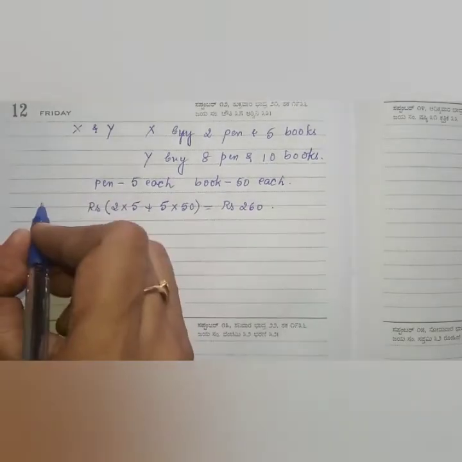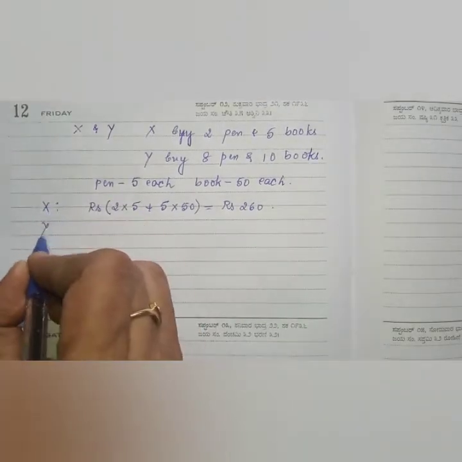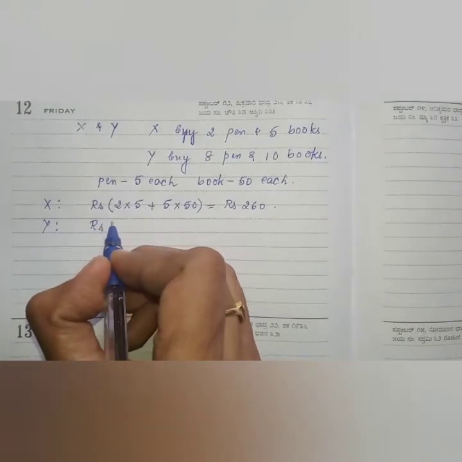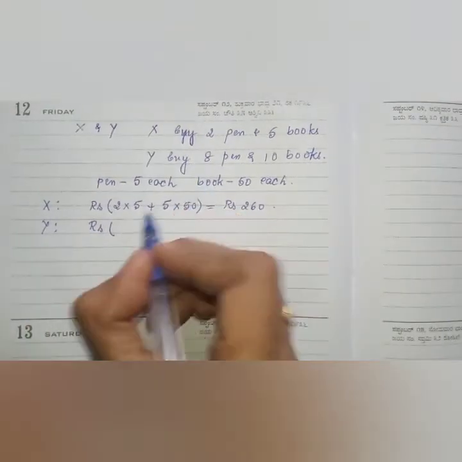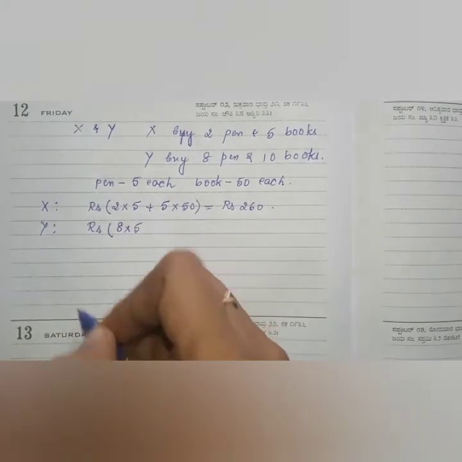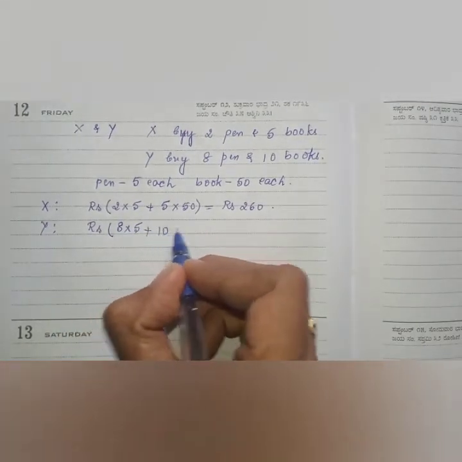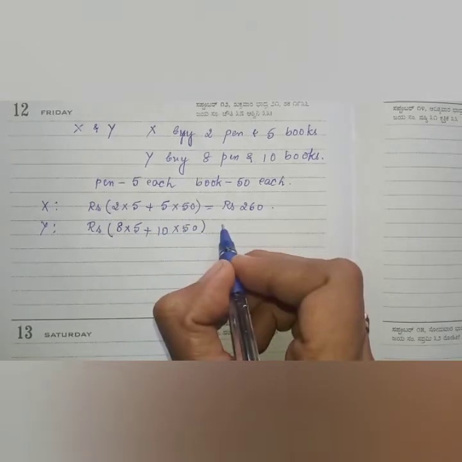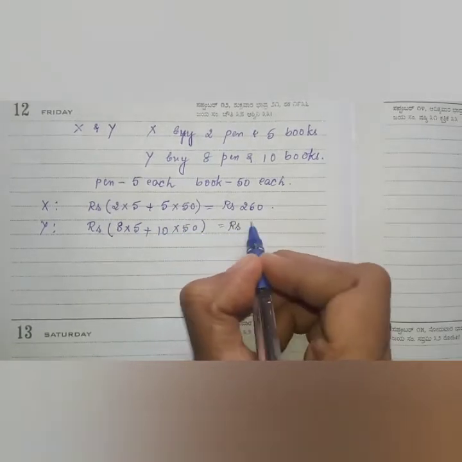Then person Y requires 8 pens, each pen is 5 rupees, and 10 books, each book is 50 rupees. Total rupees 540.